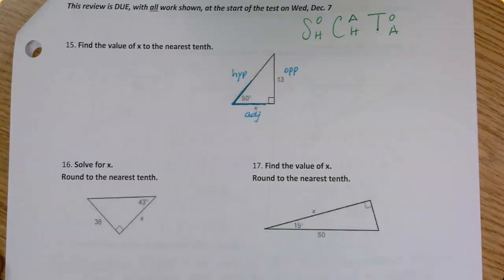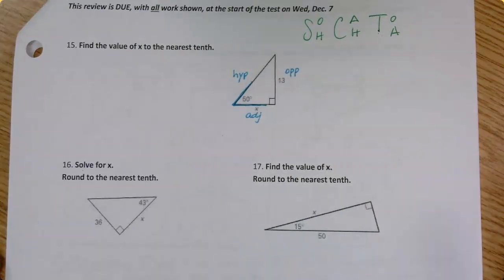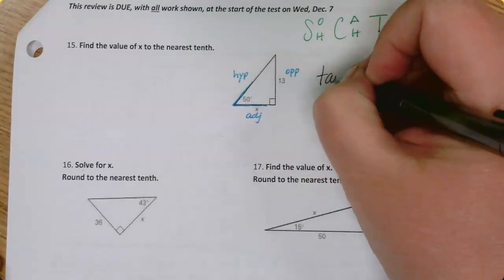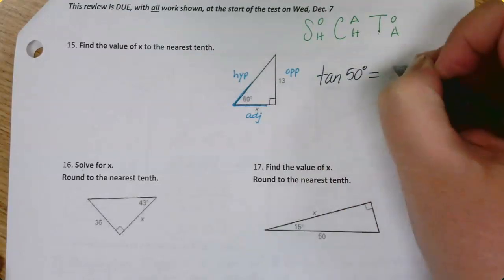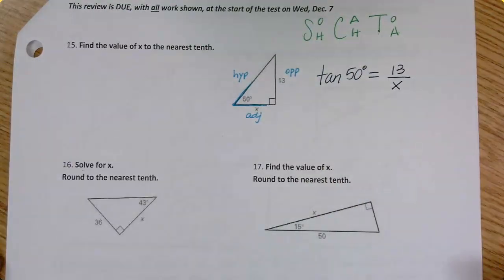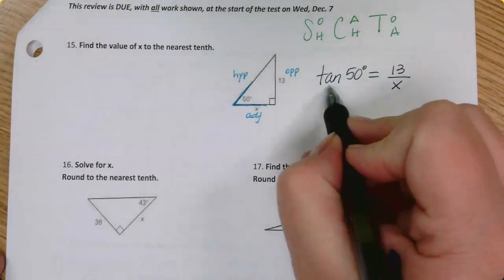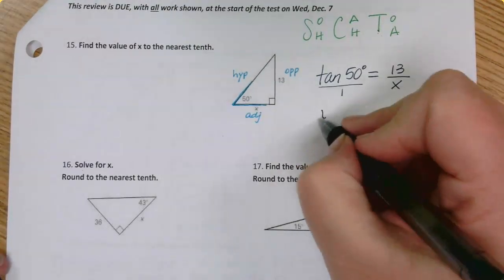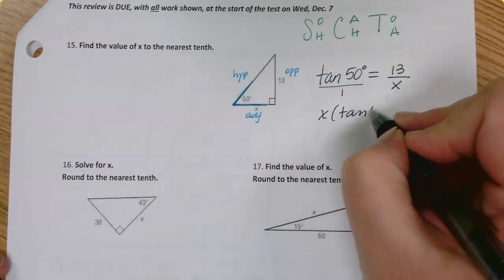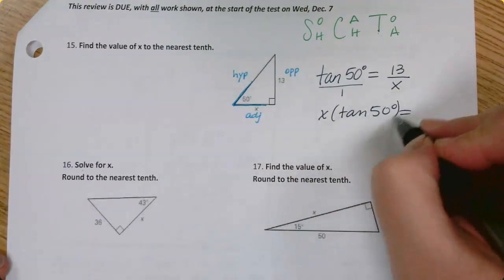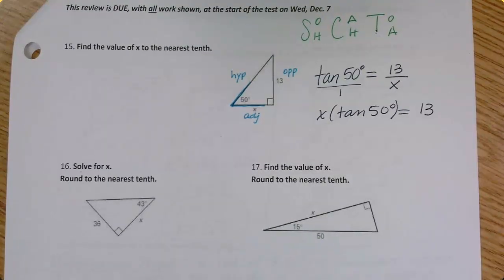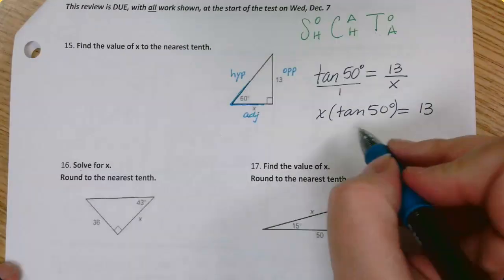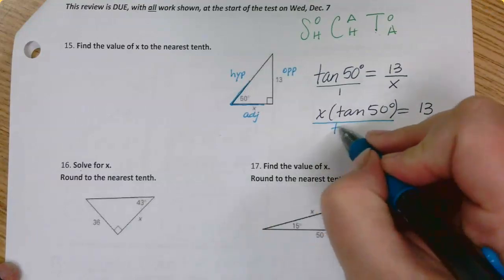So I'm going to write an equation. And my equation is basically the definition of tangent. Tangent of my angle, in this case my angle is 50 degrees, equals opposite over adjacent. The way I like to do this is always cross multiply next. So I put this over 1 and then I cross multiply. X times tan 50 equals 13 times 1. Is X alone? If X is alone, then I'm ready to put things in my calculator. If X is not alone, I need to get it alone. That's what solving is all about. Isolating the variable.